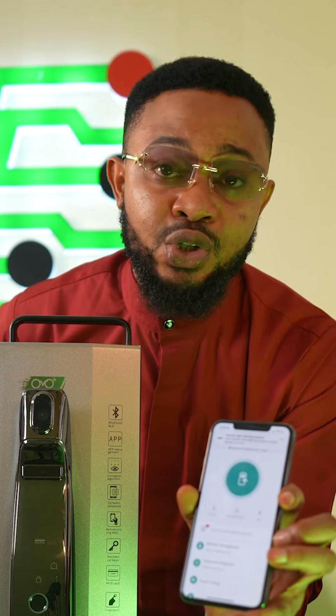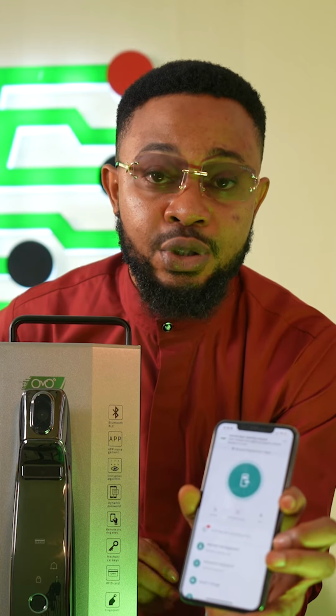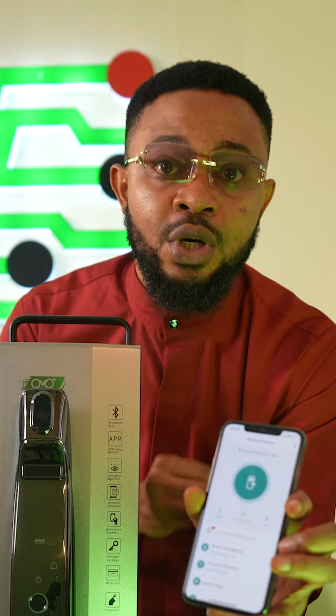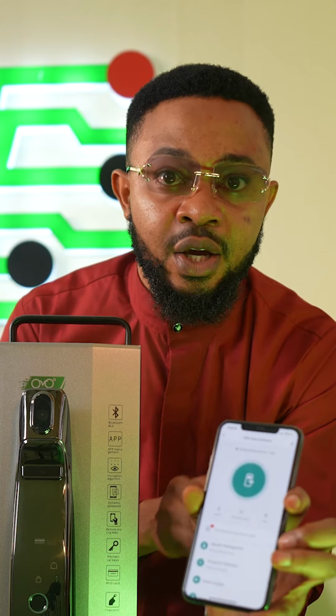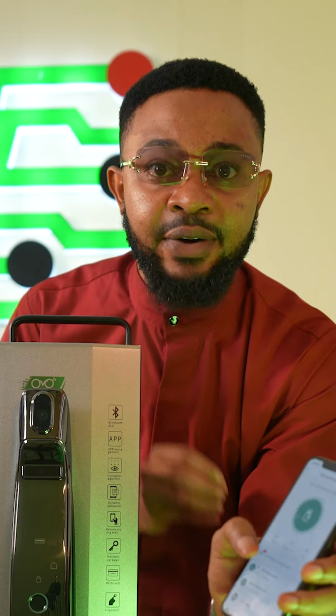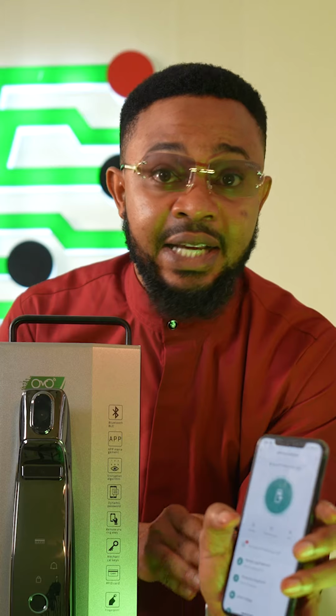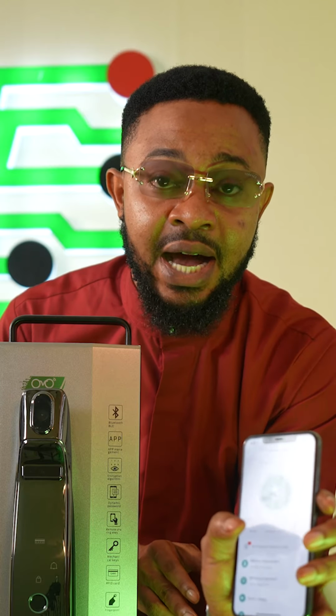I'll be showing you how to create a temporary code using the OVO Smart app for your visitor that wants to stay for 1 month or 1 day or 1 year, so that once they arrive, they can unlock using the code, and then you can delete them at any given time using the OVO Smart app too in the next clip.